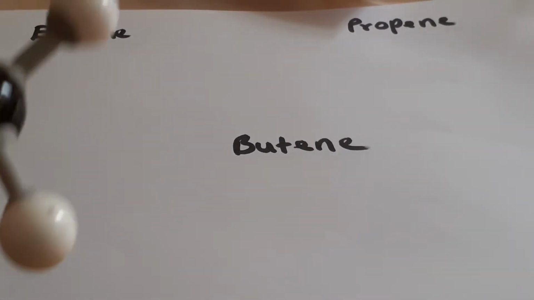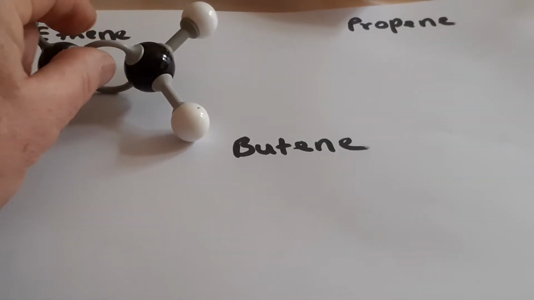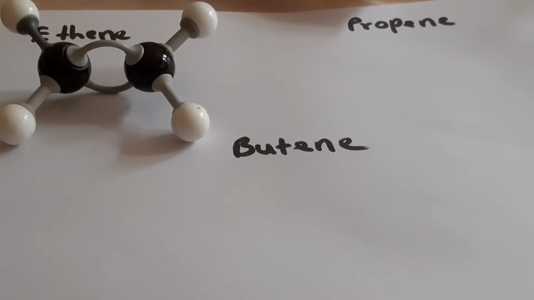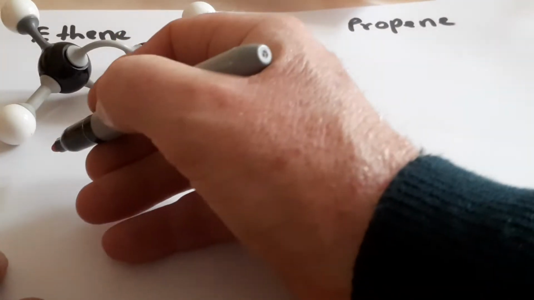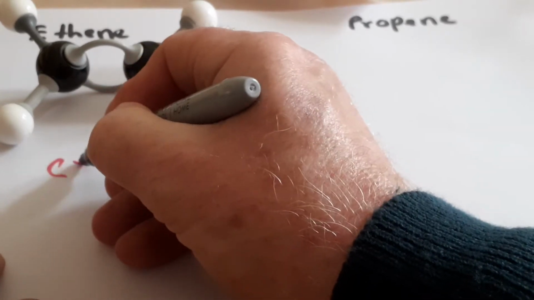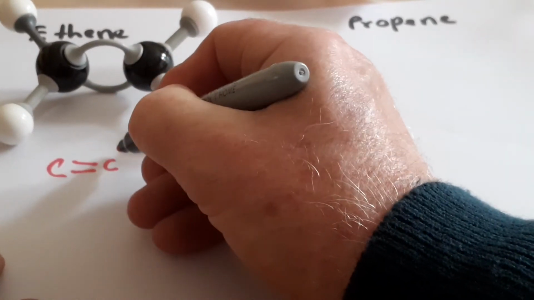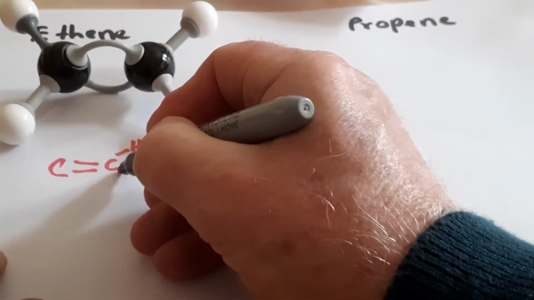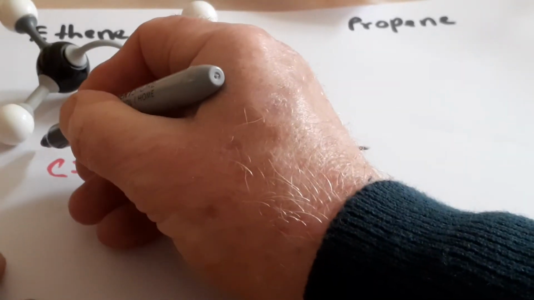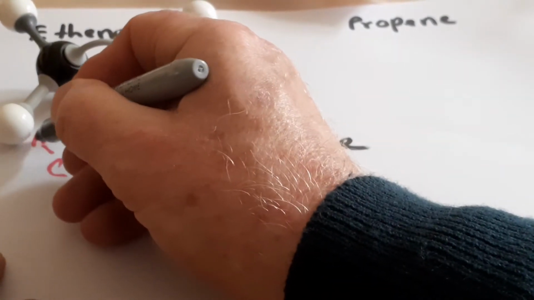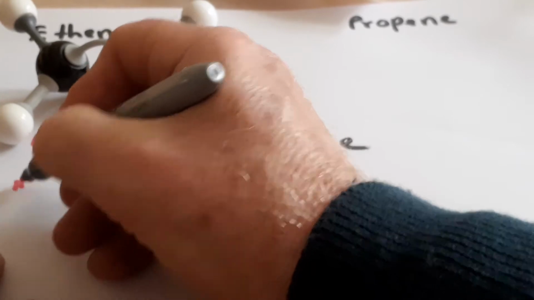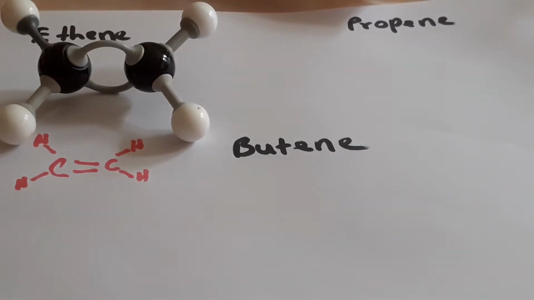If that's the case, it is impossible to have methene because you've only got one carbon there. So, the way we draw ethene will be like this. Double bond between there, and on the double bond we split out the hydrogens.